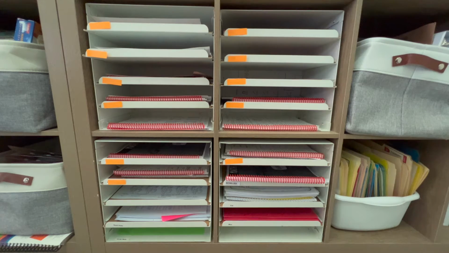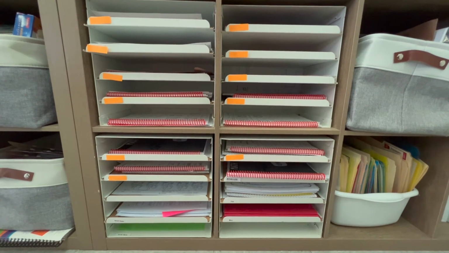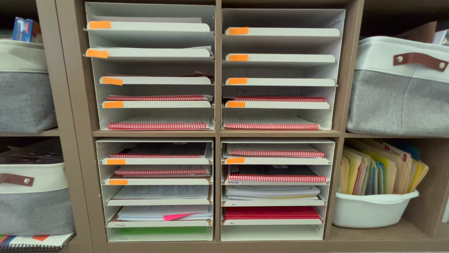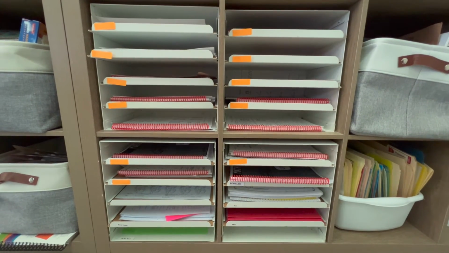All right, so earlier I mentioned my students are still learning when I'm absent. And let me show you how I ensure that my students are still able to work on academics when there's a substitute teacher in my classroom. Okay, so this shelf sits behind my desk in my classroom, and these files are for each student. Every student has their own file.